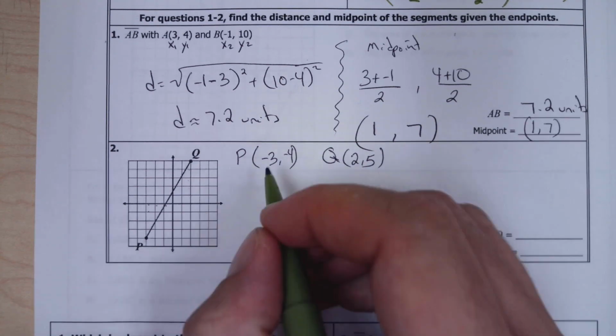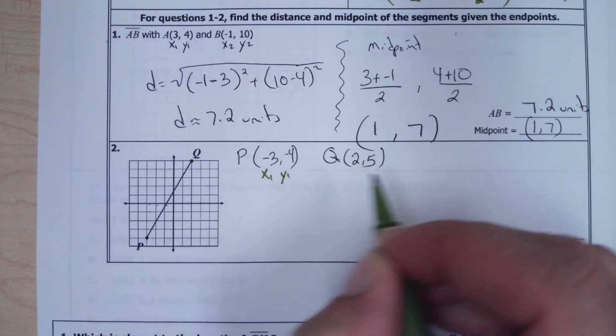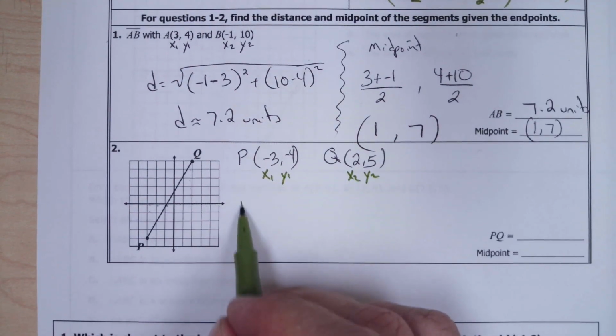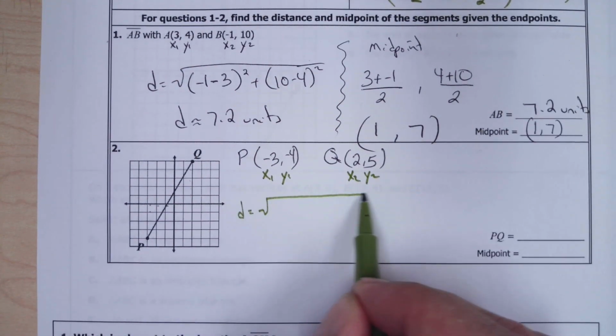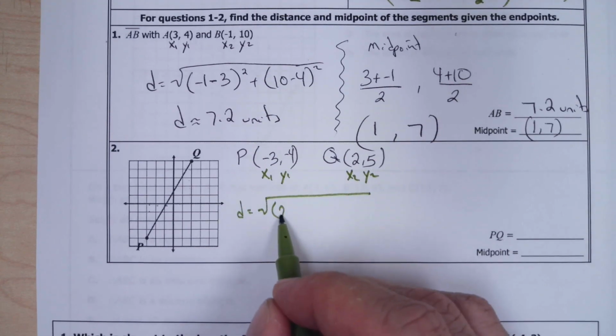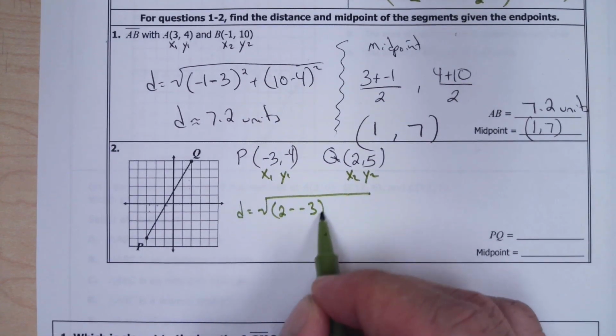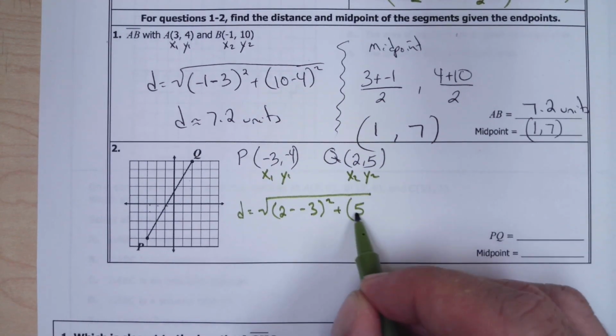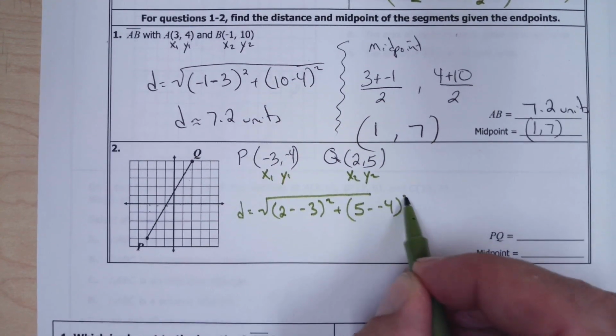Alright, so we got x1, y1, second x, second y. So we'll do distance first. So 2 minus -3 squared plus 5 minus -4 squared.